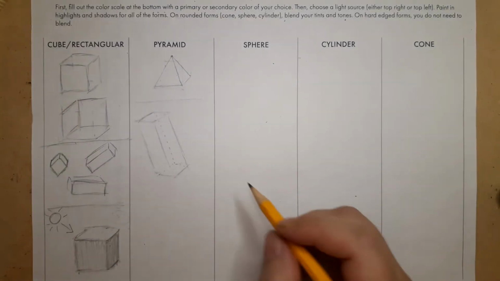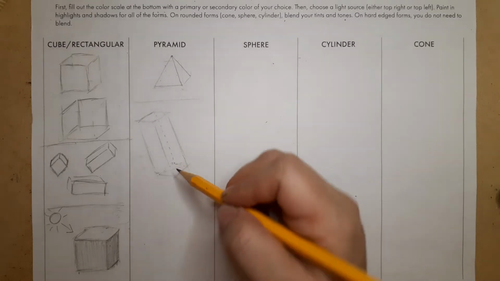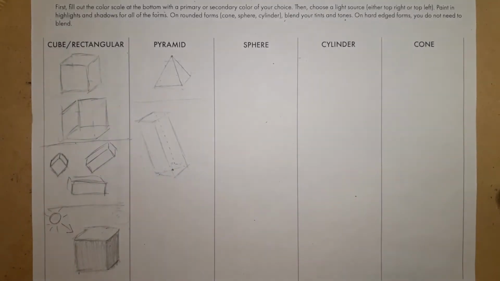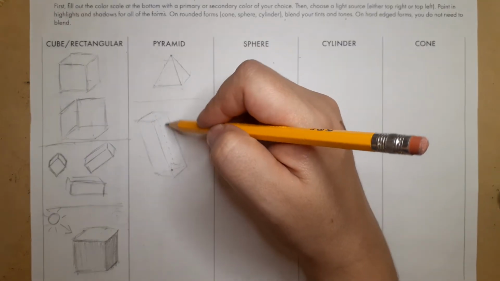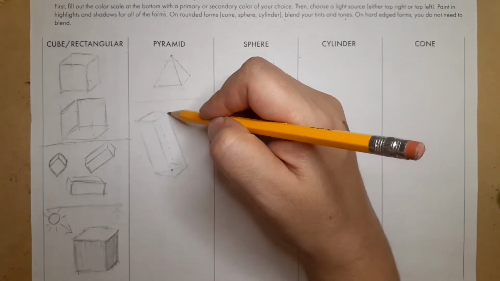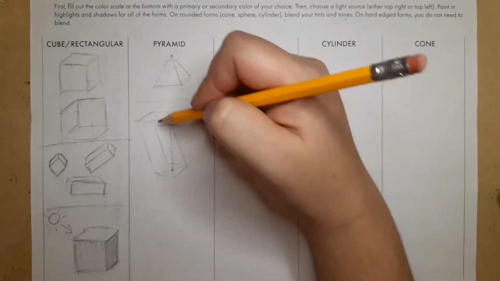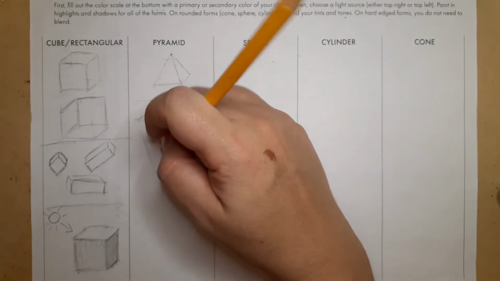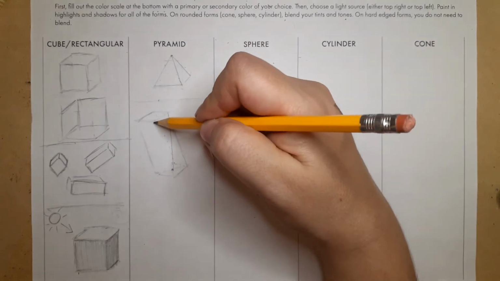So we need to find the center of this. If we draw an imaginary line here and imaginary line here, we'll say the tip of the pyramid has got to be here. And then it's got to match up to these base lines here. So I'm just going to draw a line here. I'm going to erase this line because it's so close that I don't want it to confuse me.